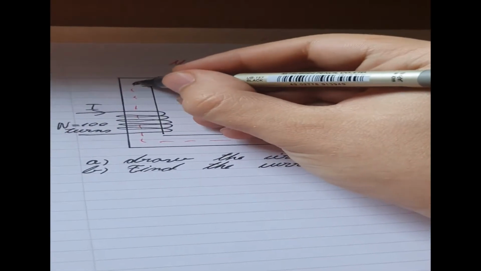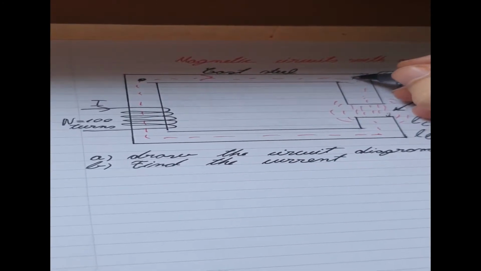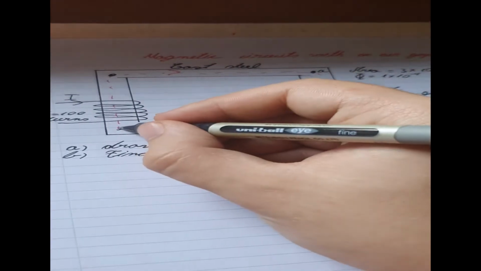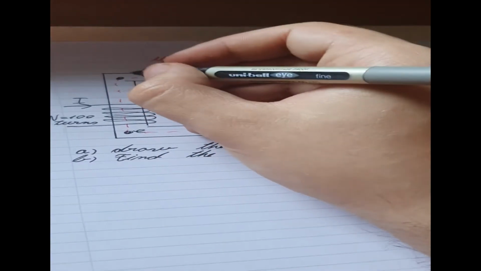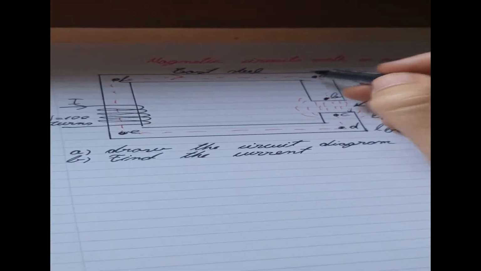The next step is to mark the points. So this side from here will be point A, this will be point B, this will be point C, this will be point D. Basically we mark out the edges, this is E and this is F. There's a corner here, here, here, and here, and there are two more here and here, because the air gap is a different material and it cuts away from the length.